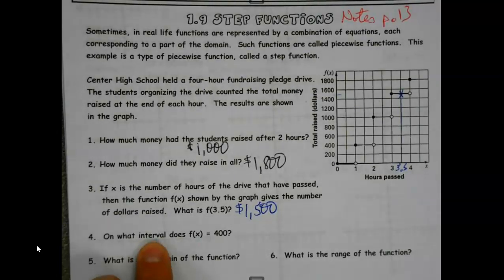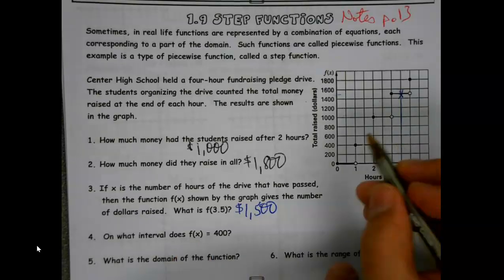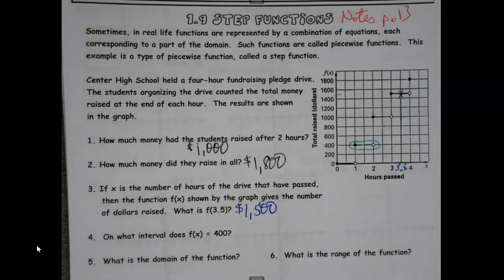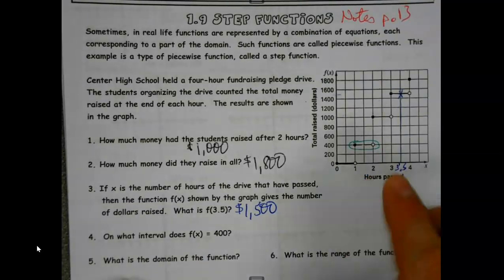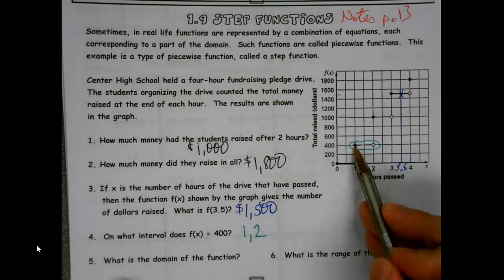So, in what interval notation does f of x, or y, equal 400? I look right there, and I'm like, okay, so it's $400 between hours 1 and 2. But the dots matter.